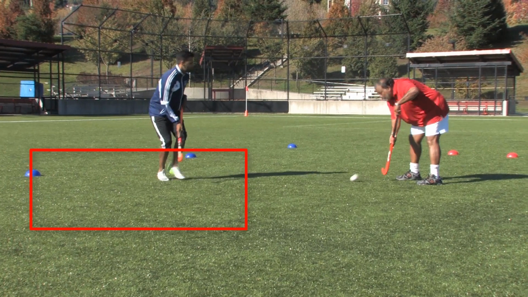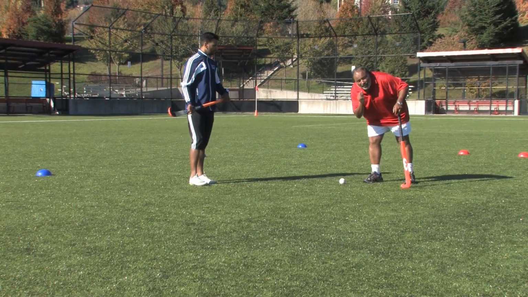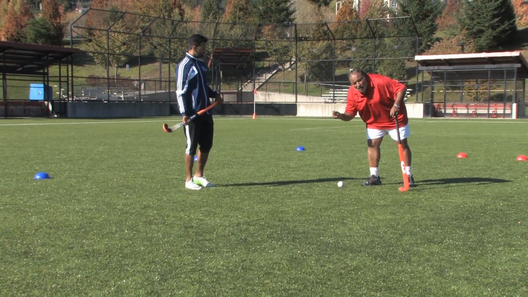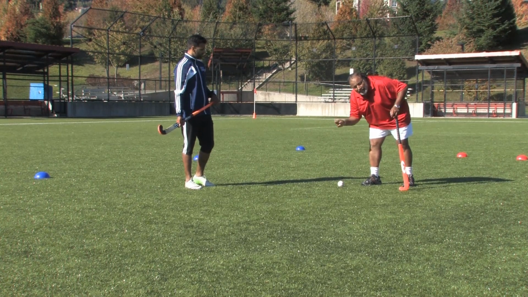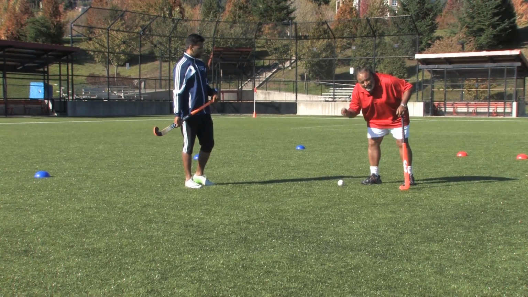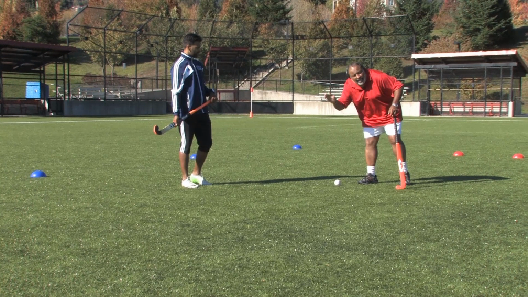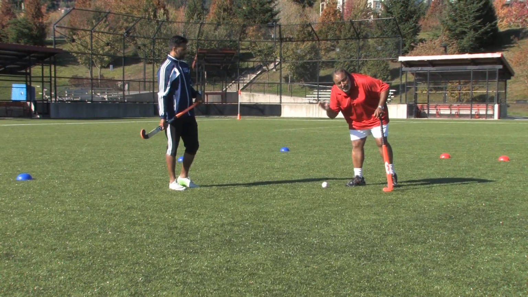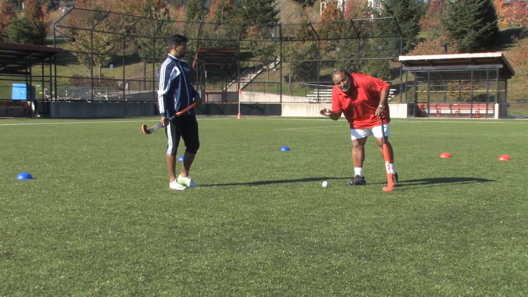Awesome, Ronnie. Once more, pause. Please observe how Ronnie pivots on his left foot while being on his toes and curls to create space and be in an offensive position. This is the offensive position while receiving the ball.